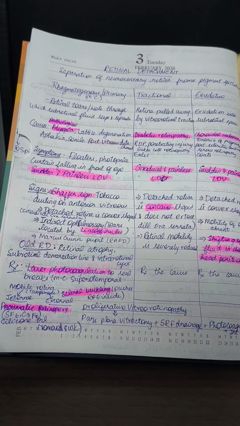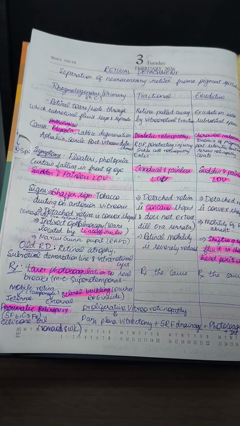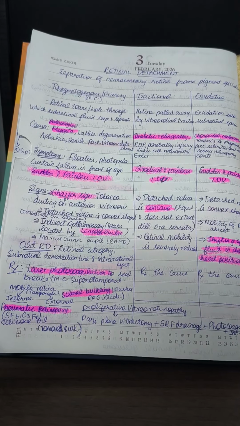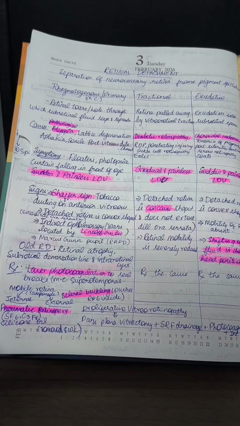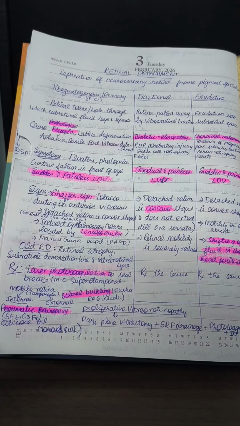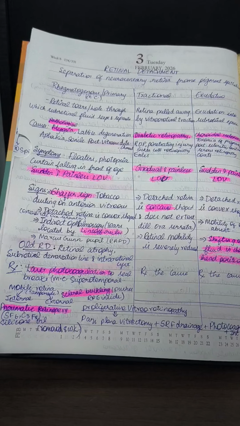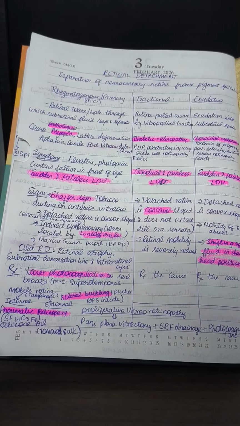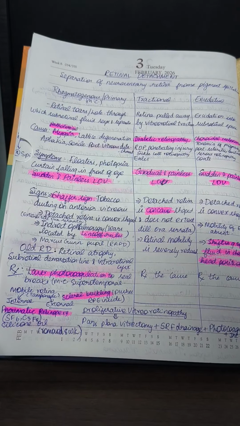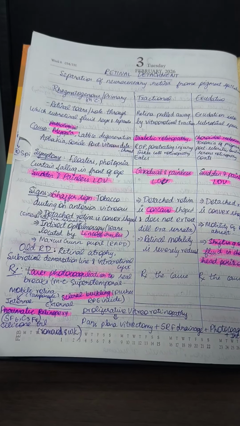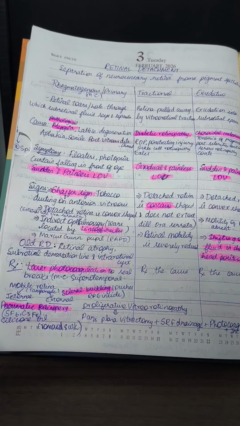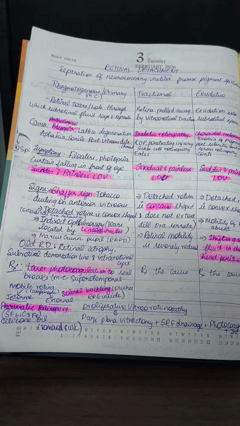The symptoms of rhegmatogenous or primary retinal detachment include floaters, photopsia, and the patient will have a sensation of a curtain falling in front of the eye. This is due to the extension of the detachment, and the patient complains of sudden painless loss of vision. Shafer's sign is seen only in primary retinal detachment, and the detached retina is convex shaped in primary, whereas it is concave in tractional. It is convex in exudative also.